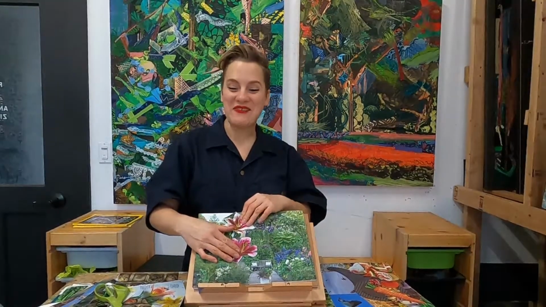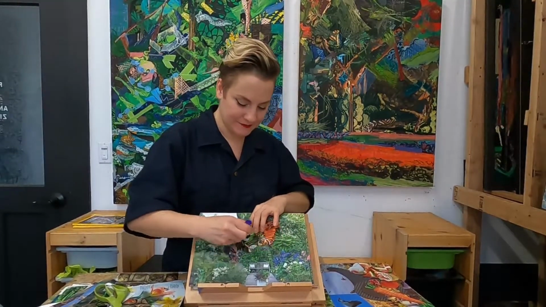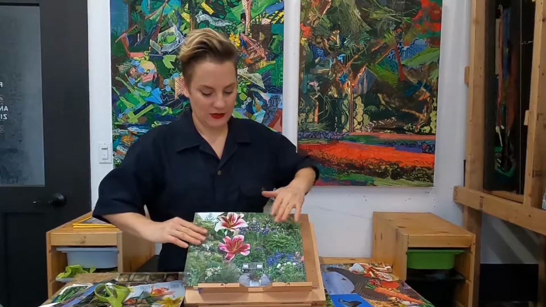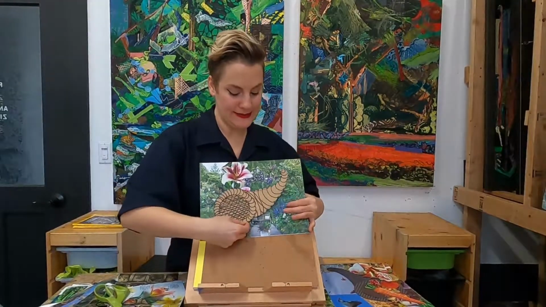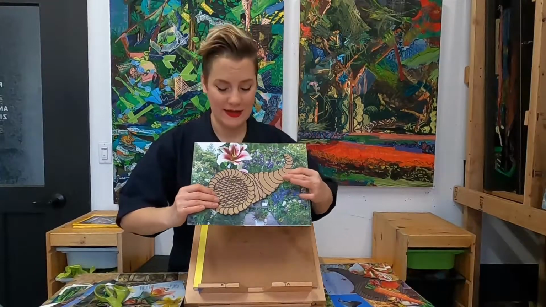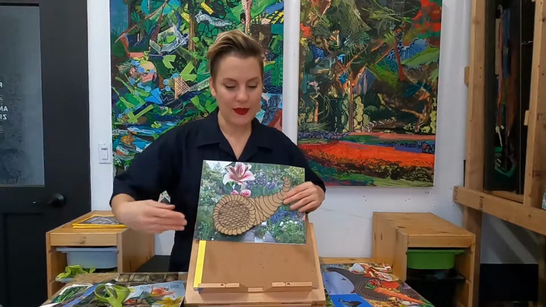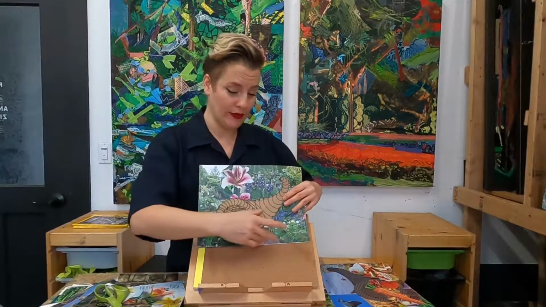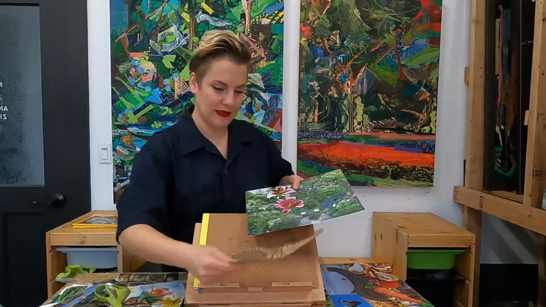There we go, that looks like it fits perfectly. So I'll put a little bit of glue here on the back. So now I've got my whole background covered, so my cornucopia isn't just existing in a white void, it's in this really nice garden. Now I think I'm going to go ahead and put like a table down here so it looks like my cornucopia is sitting on something.